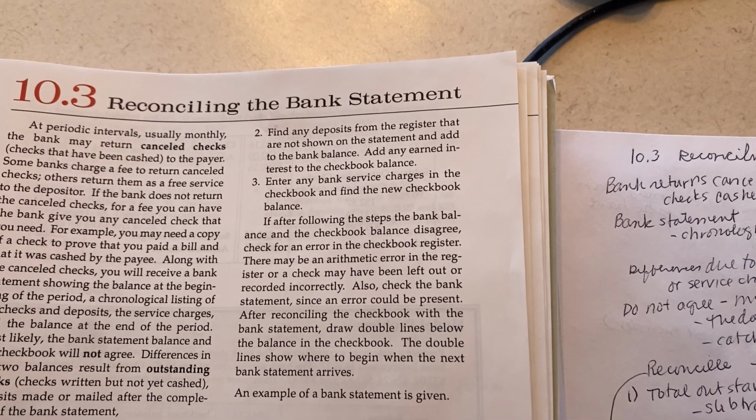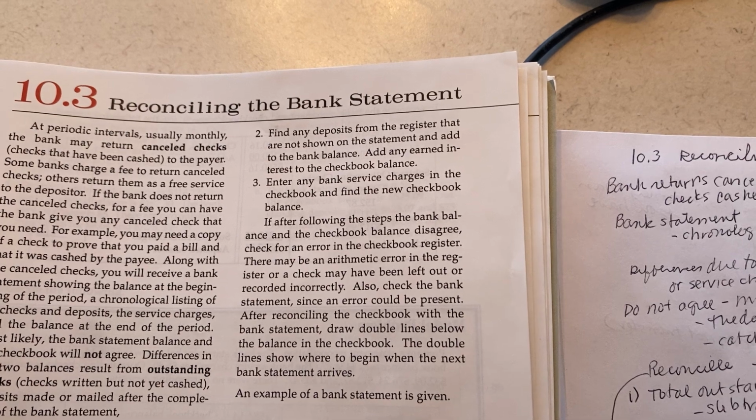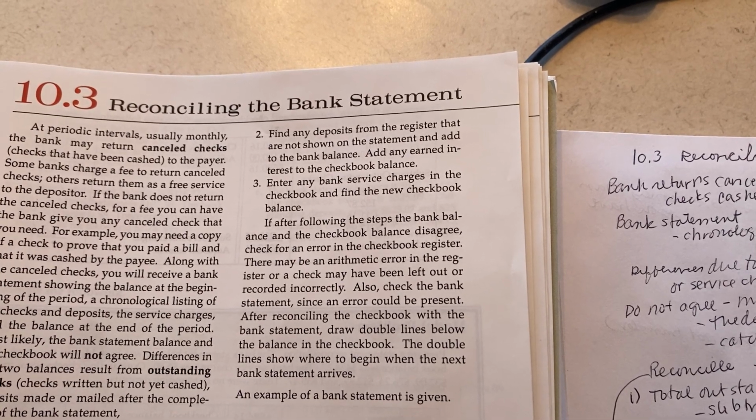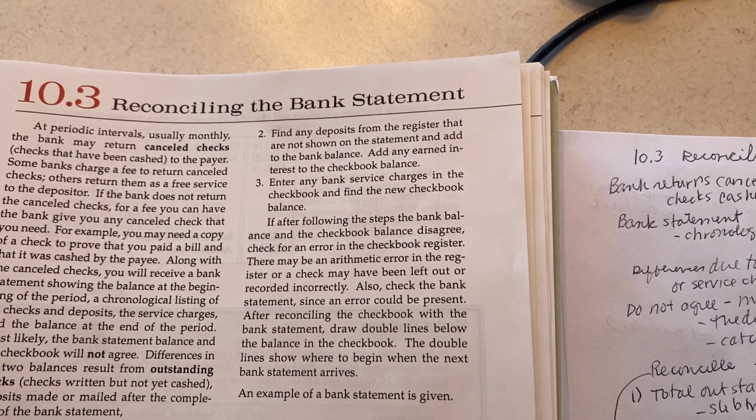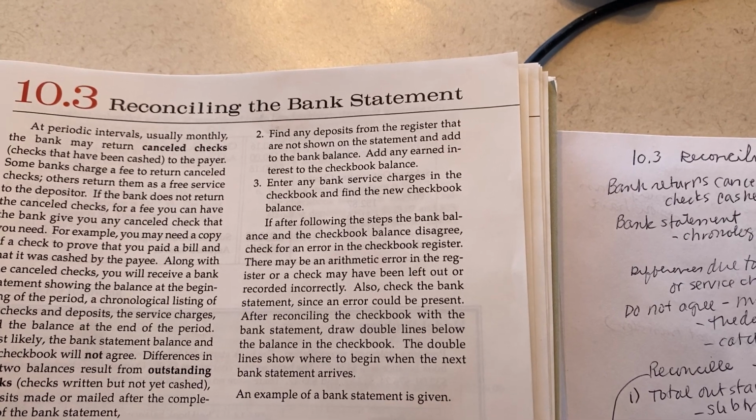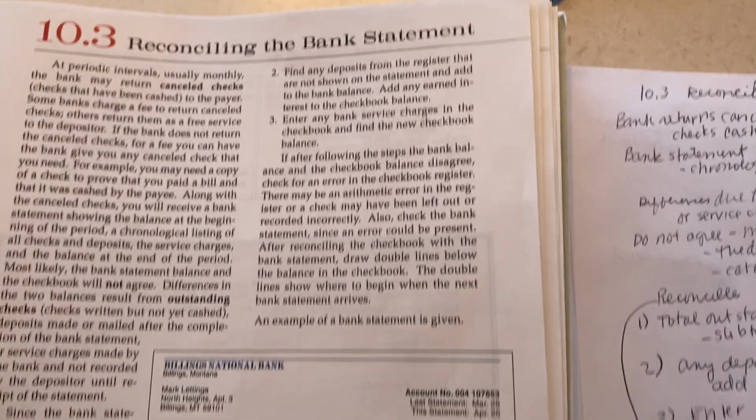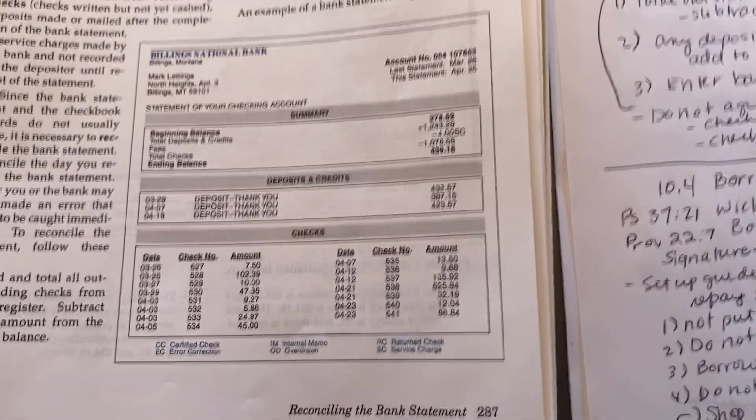Now, a lot of times now you do it online. You actually have a PIN or a security number that you get on, and you can find out your account online. But this is the bank.